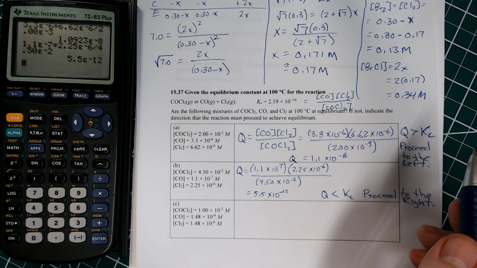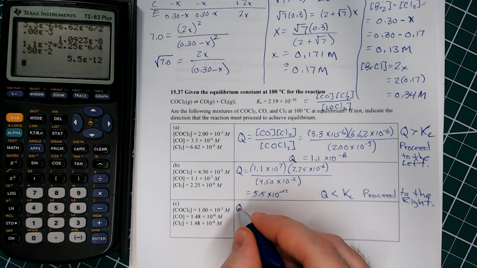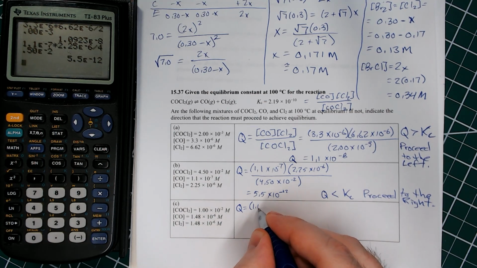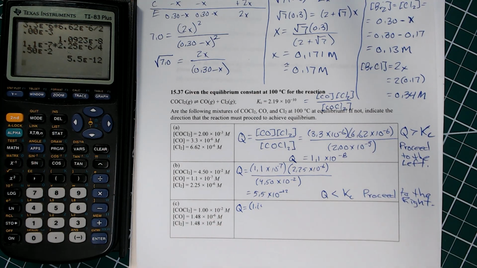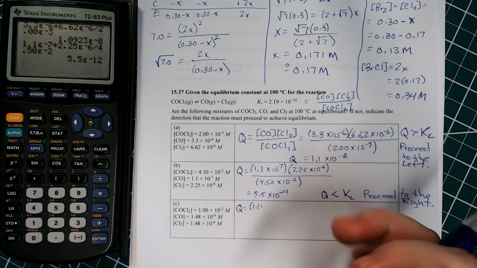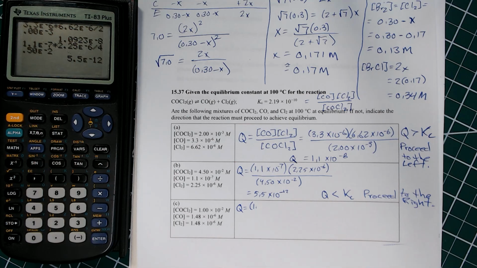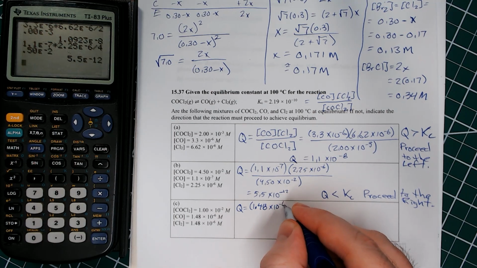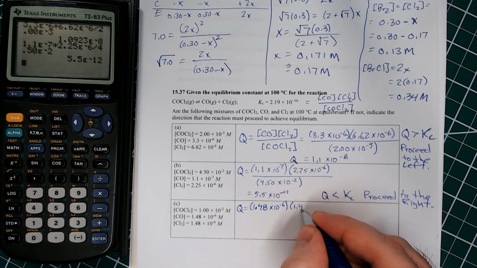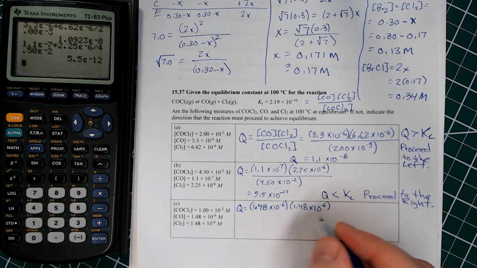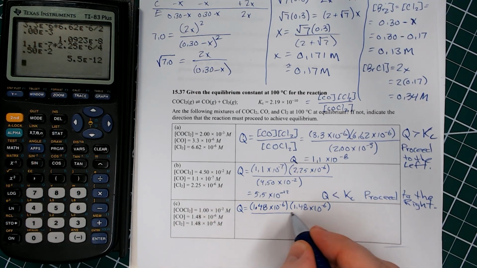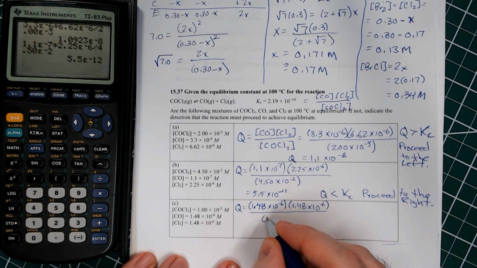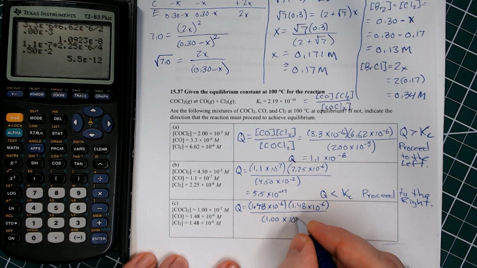All right. For part C, we want to look at this value. So Q is equal to 1.48 times 10 to the negative 6, and then 1.48 times 10 to the negative 6 for the chlorine as well. So those are both the same value. And then the concentration of COCl2 is 1.00 times 10 to the negative 2.